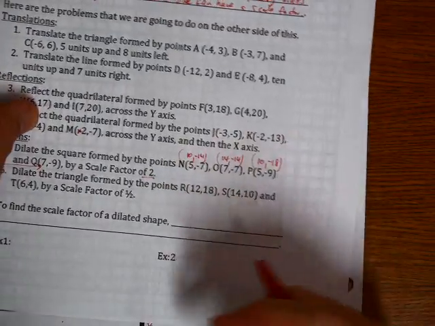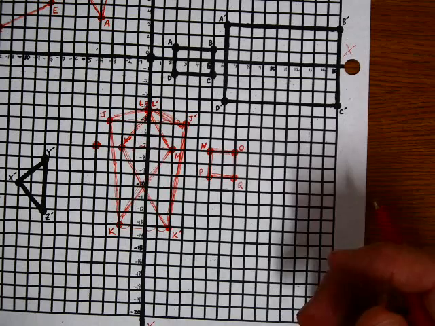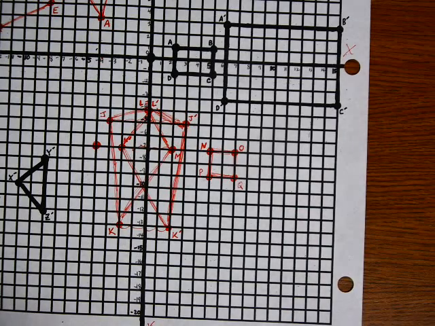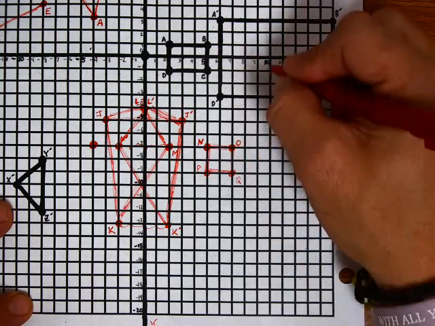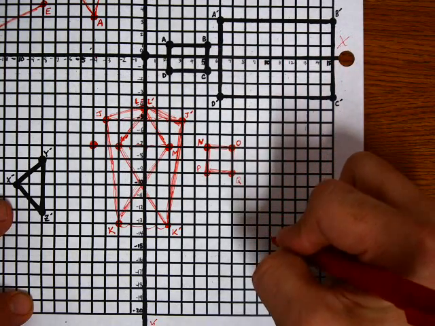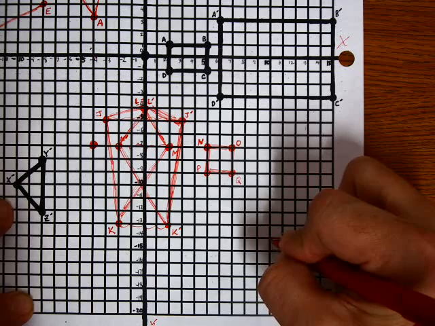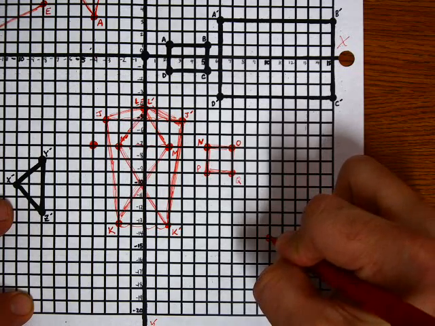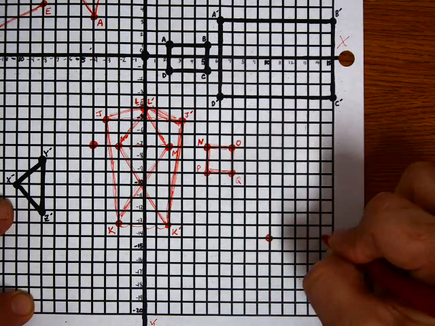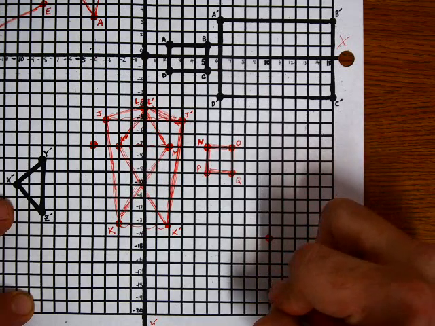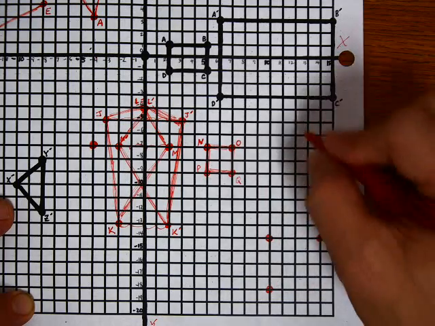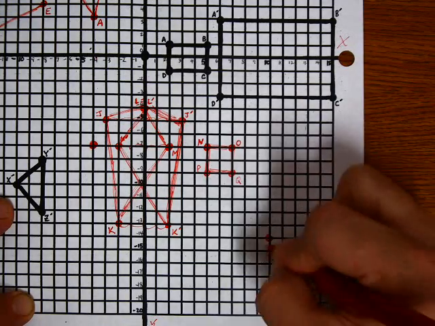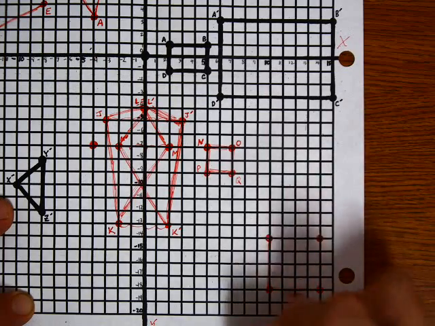The scale factor is 2. All you do is multiply. Even when it's a fraction, even when it's a decimal, you just multiply. So let's do the first one. 10, -14. Way down here. I think that's the right spot. Yep, 10, -14. Then 14, -14. Then 10, -18. And then 14, -18. So here's my new square.